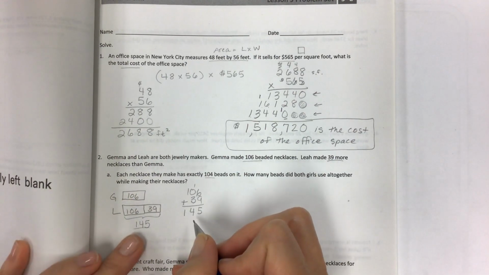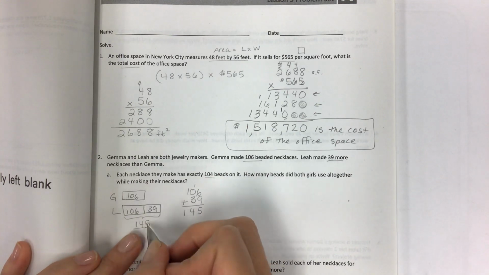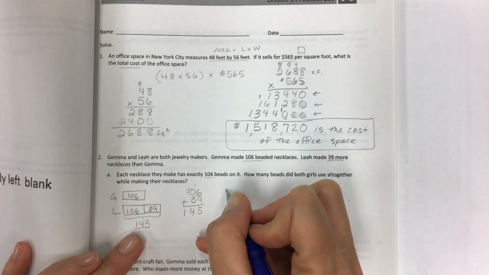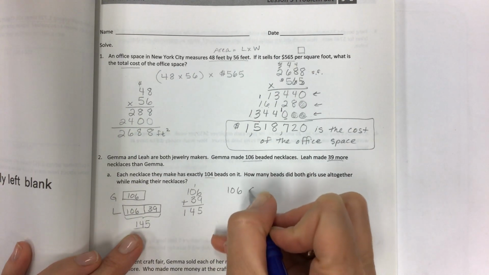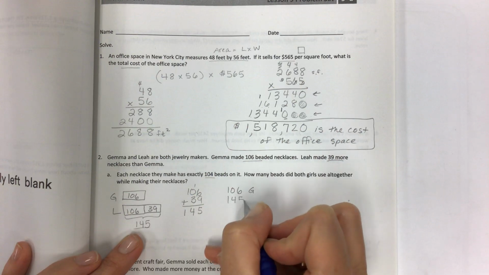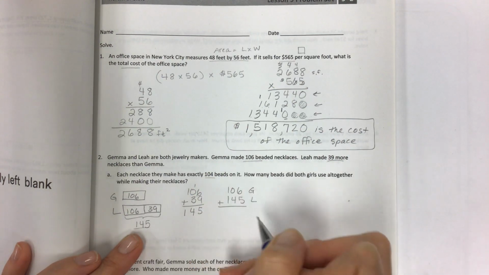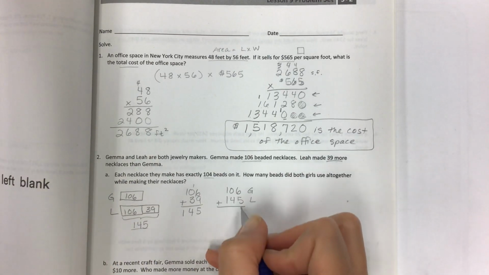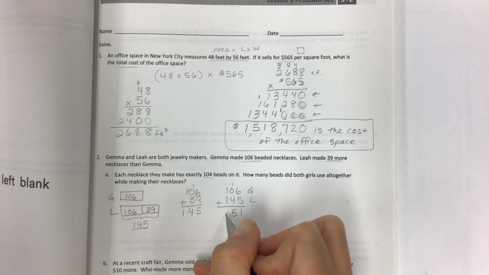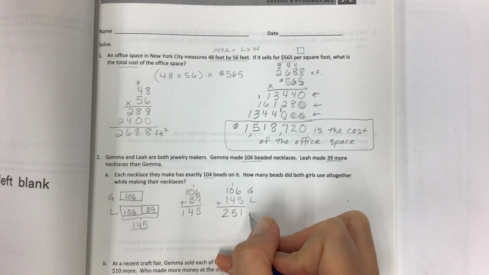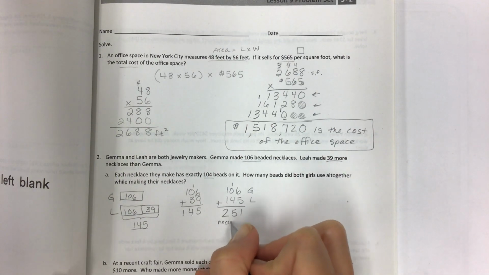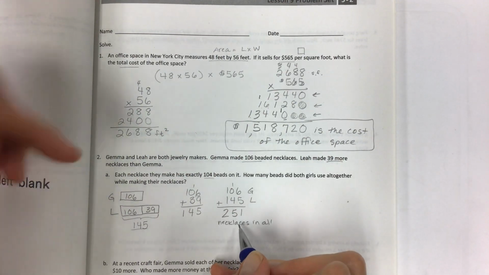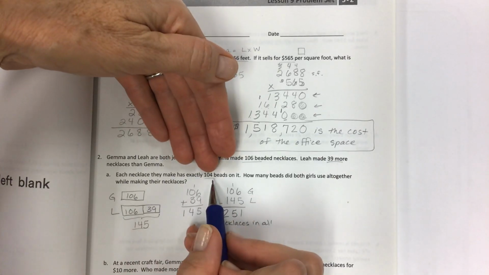So the next step is to figure out how many beads did both girls use altogether while making their necklaces. So I want to put both these necklaces together. So now that I know how many necklaces Leah made, we have to take the 106 from Gemma and the 145 from Leah and put them together. So add them, because we want to know the total number of necklaces. 6 plus 5 is 11. And we end up with 251 necklaces in all.